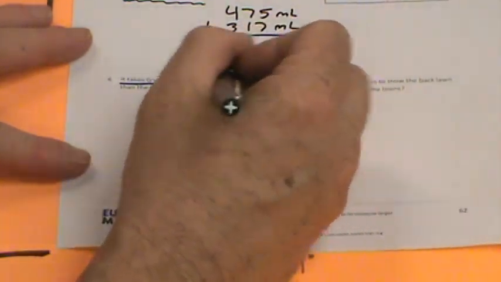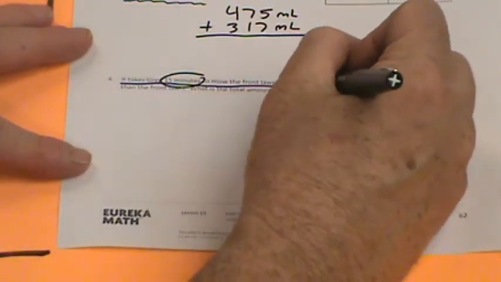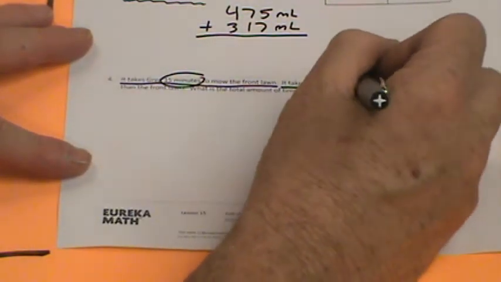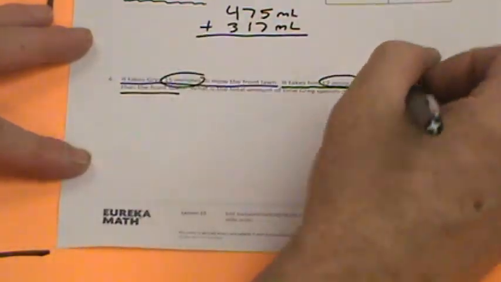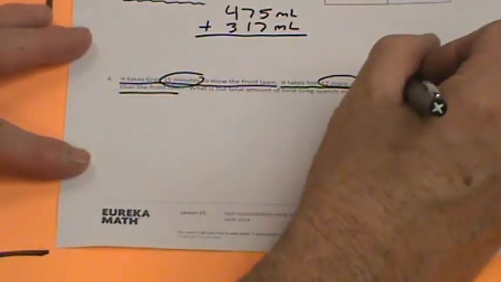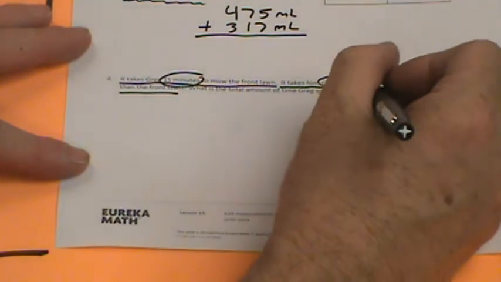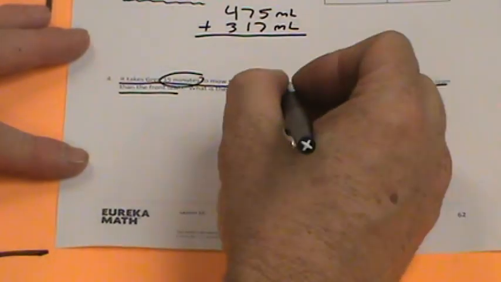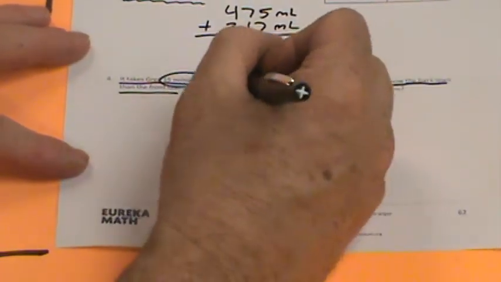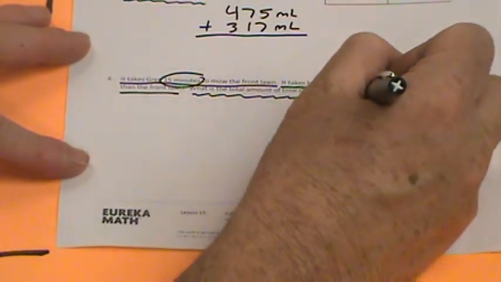Let's go on down here. You can pause the video. It takes Greg 15 minutes to mow the front lawn. It takes him 17 more minutes to mow the back lawn than the front lawn. Wait, it takes him 17 more minutes. There we go. What is the total amount of time Greg spends mowing the lawn?